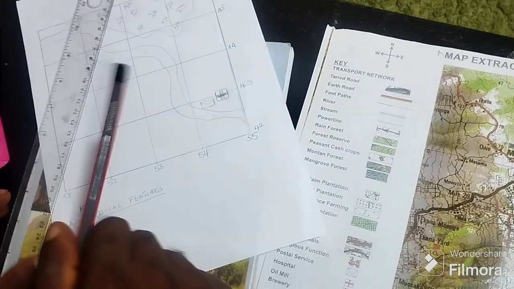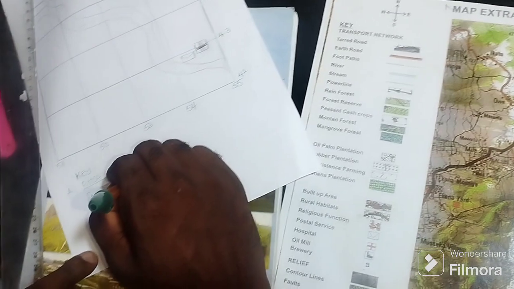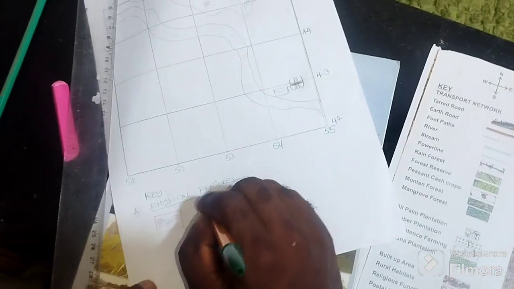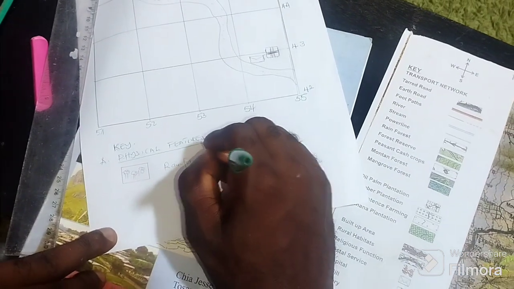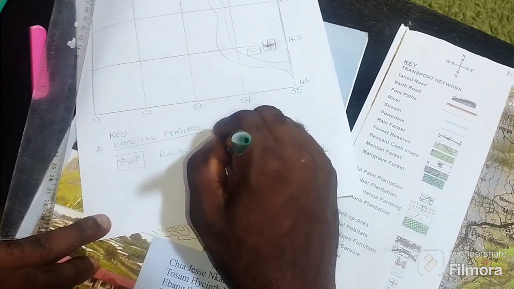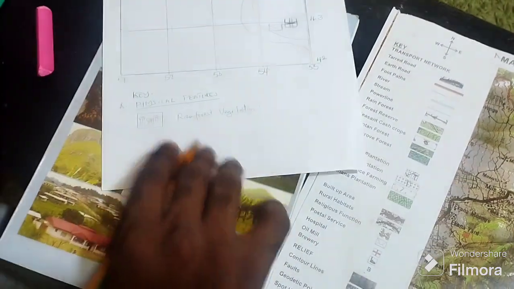So you see. Let's give the name, maybe rainforest vegetation. So that is the lone feature which we have, which is physical.